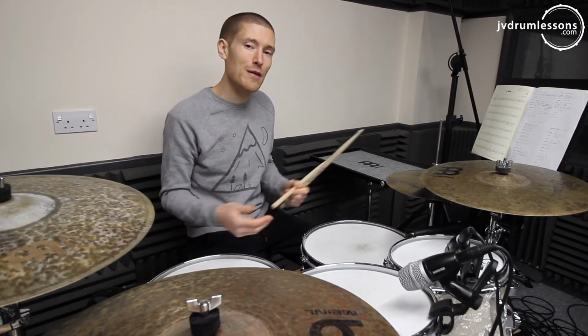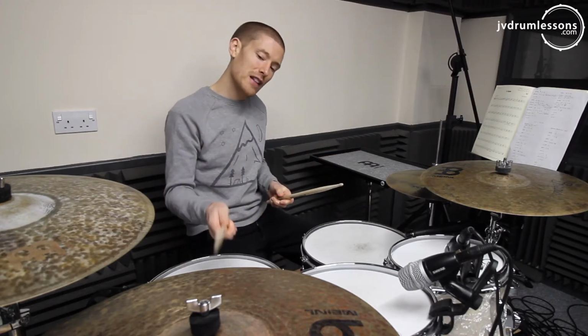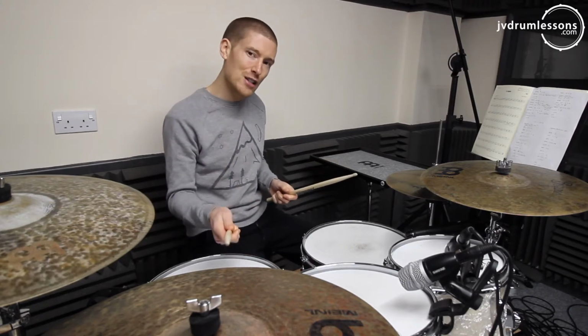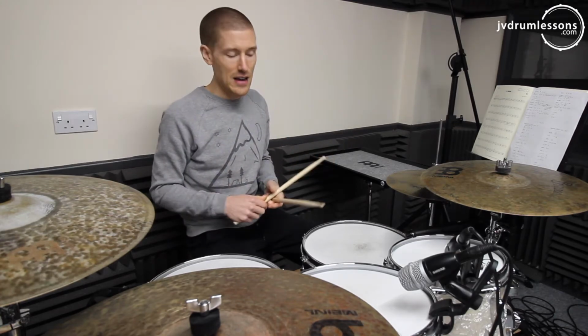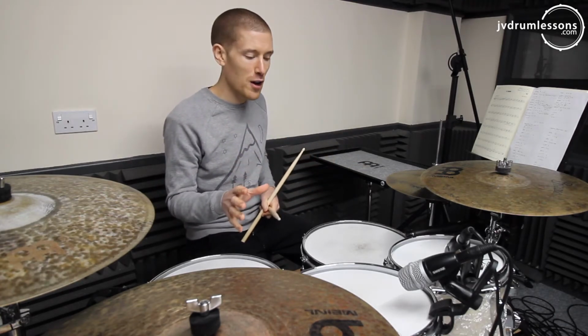So looking at bar 3 of the final line, we've got a quarter note on the ride cymbal and bass drum, so we're playing that in unison. And then we've got an 8th note fill, okay? So we've got 2 and 3 and, an eighth note fill on the second and third beat of the bar.